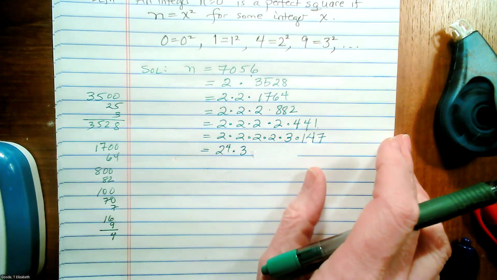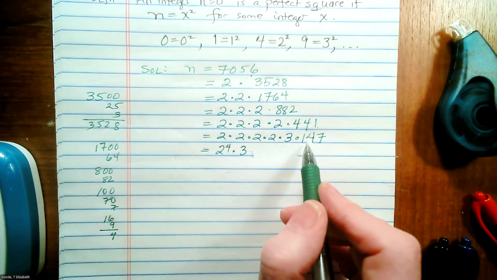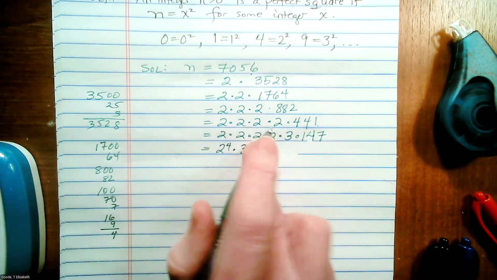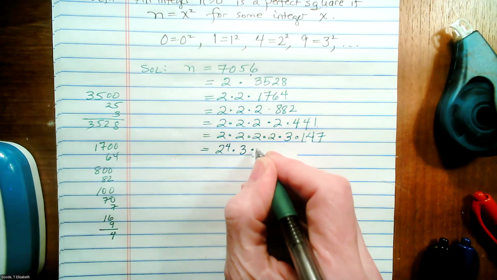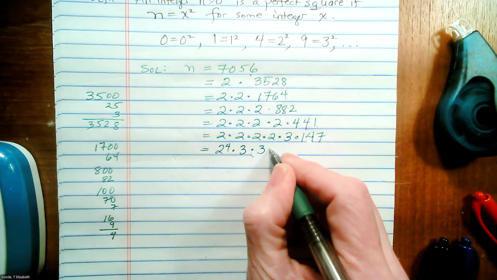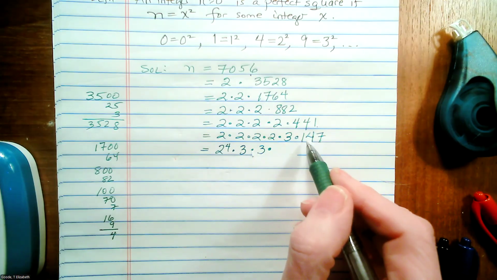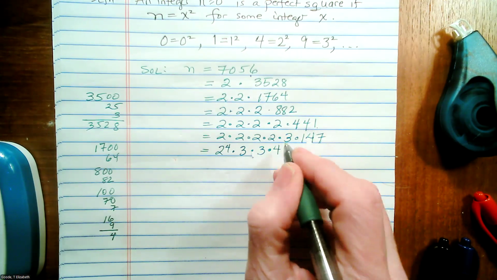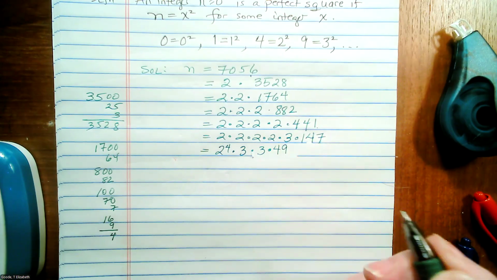All right, so does 3 divide into 147? Yes. All right, let's do it right then. 3 goes into 120, 40 times, and we got 27 left. So what is that, 49?